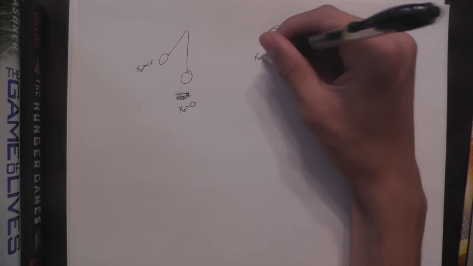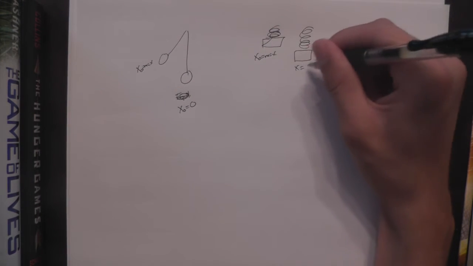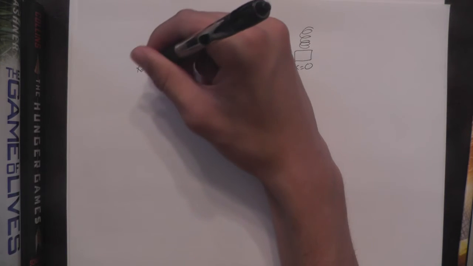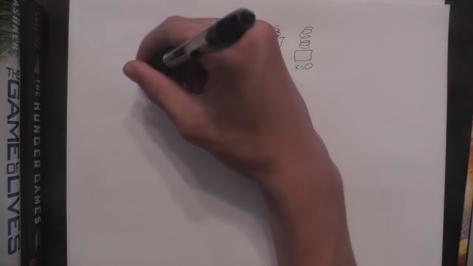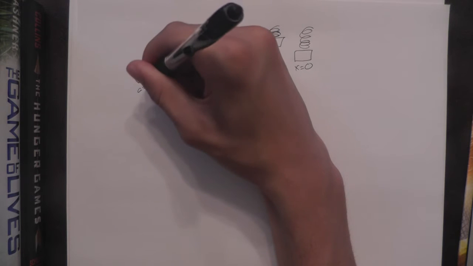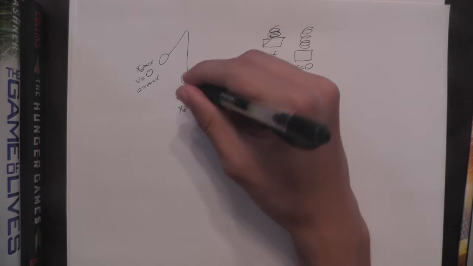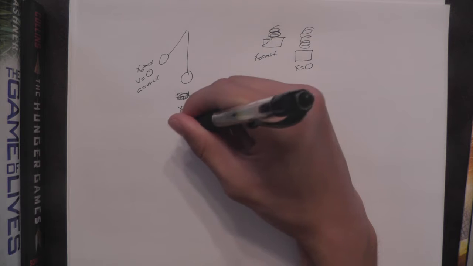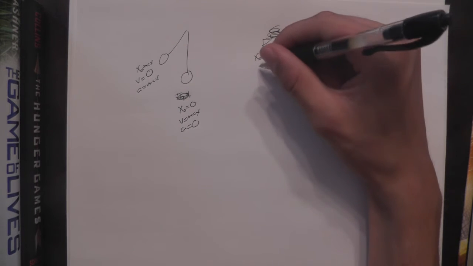If you'll remember, at the maximum amplitude, velocity equals 0, but acceleration is max. And at equilibrium, velocity is max, but acceleration is 0. The same is true here.